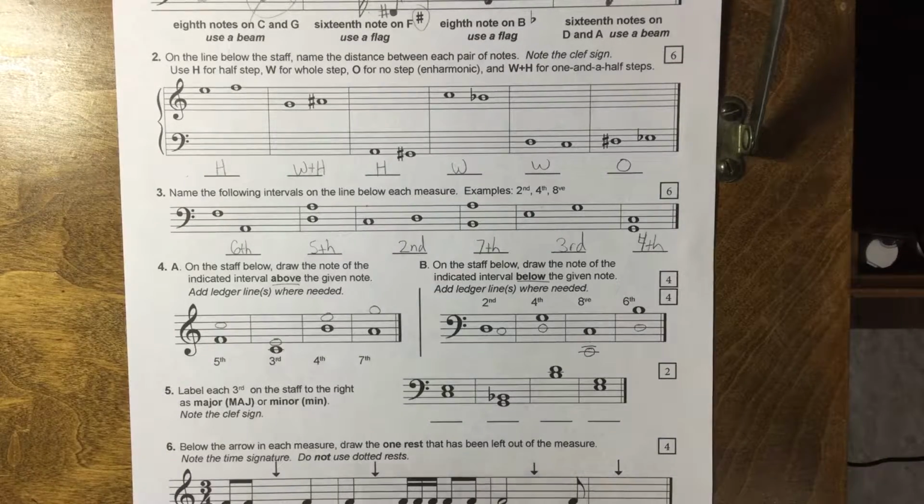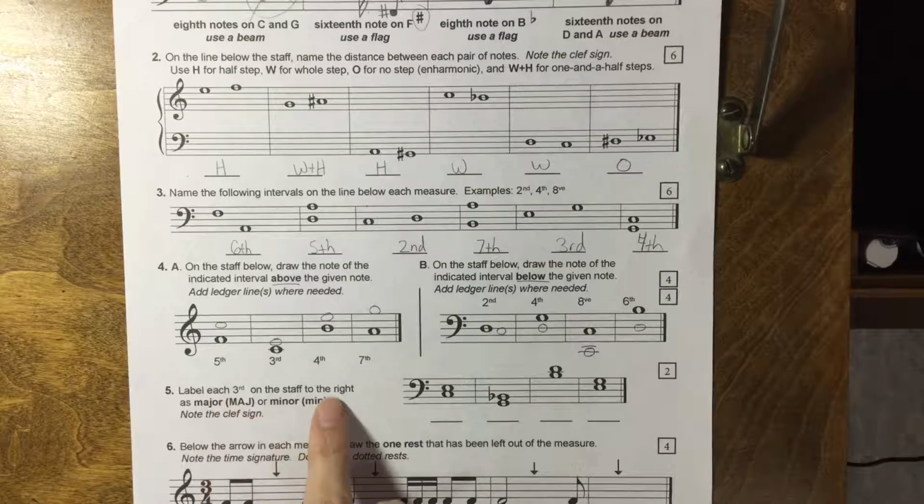Music theory test, level 6. Question number 5. Label each third on the staff to the right as major or minor.